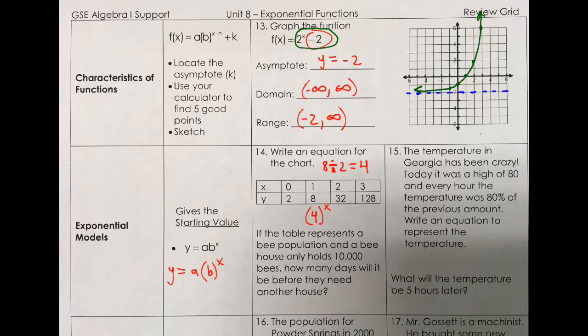And then A, we determined, is our starting value. And so if we look here at our starting number, that is a 2. So, boom, we have our equation: 2 times 4 to the x power. So I will say that again.